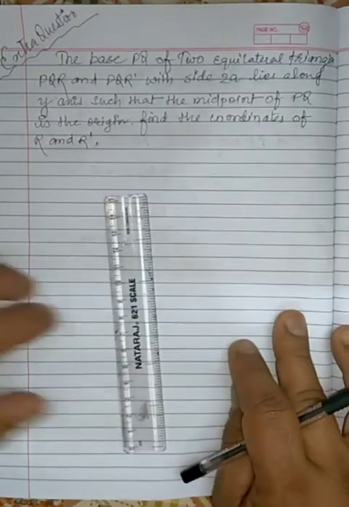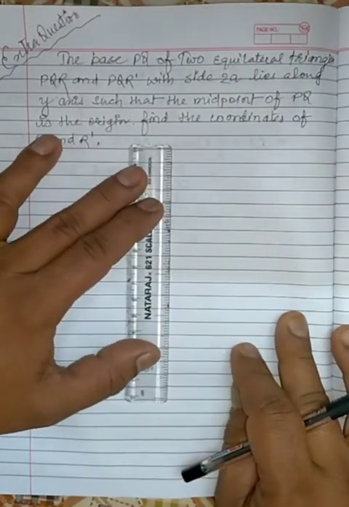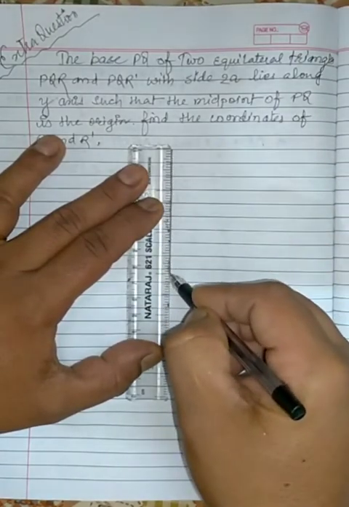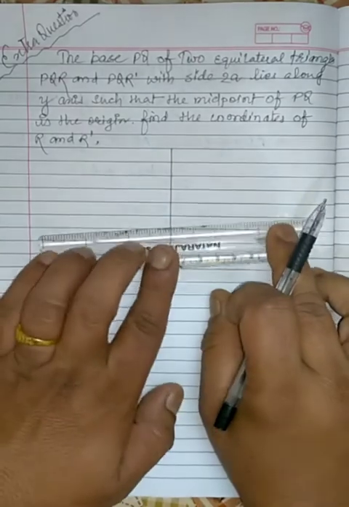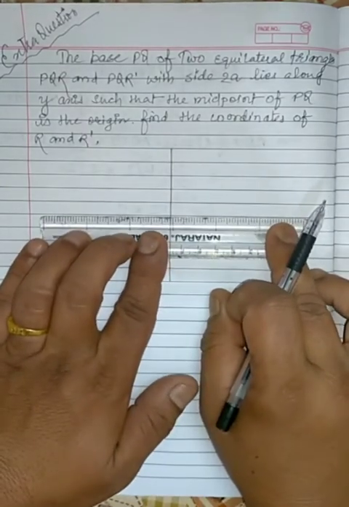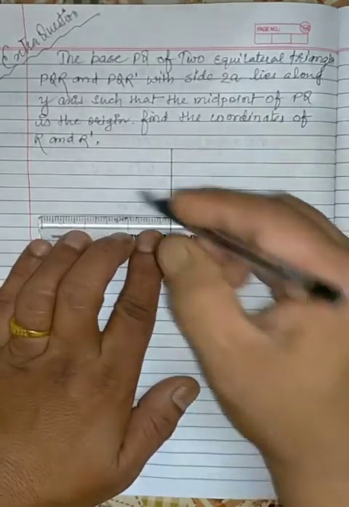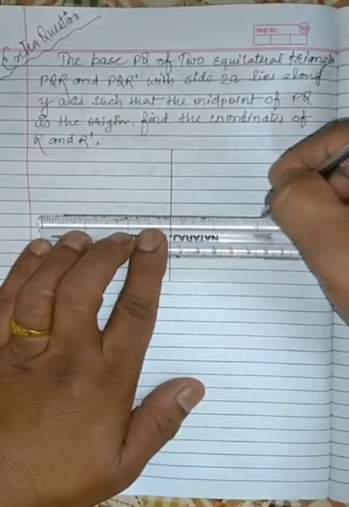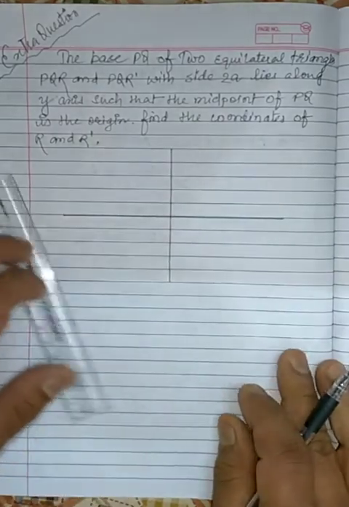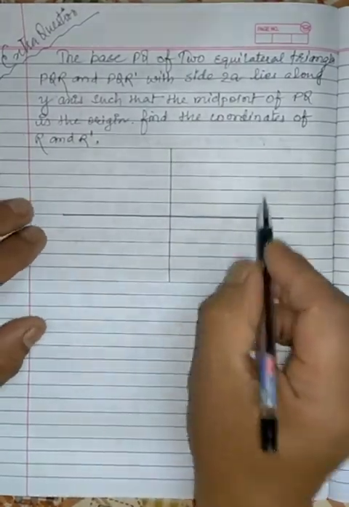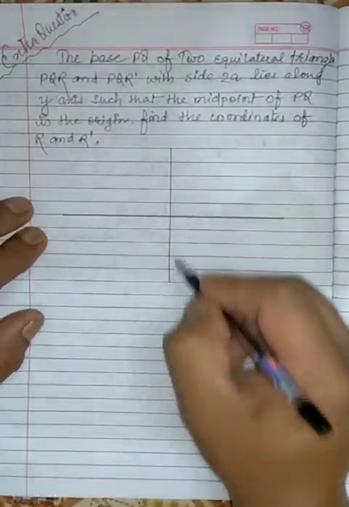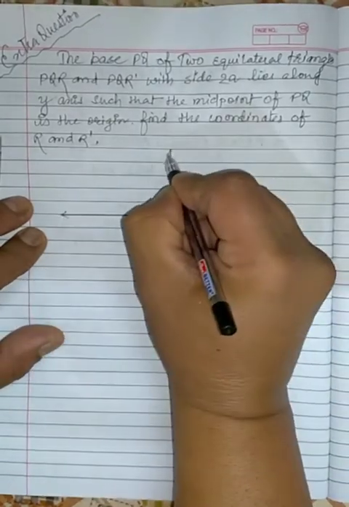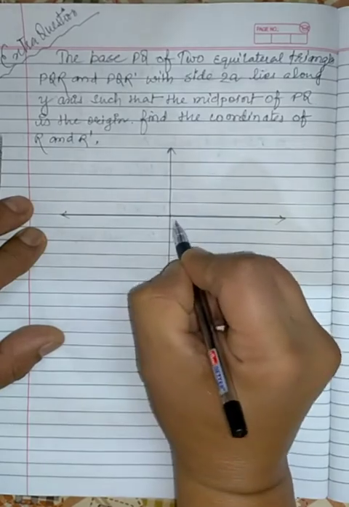So for this we will draw a figure to support our answer. In such questions, if we draw the figure, it always helps to get the right value of the answers. We are just making an imaginary figure. This is the Cartesian plane of x-axis and y-axis, and this is the origin.